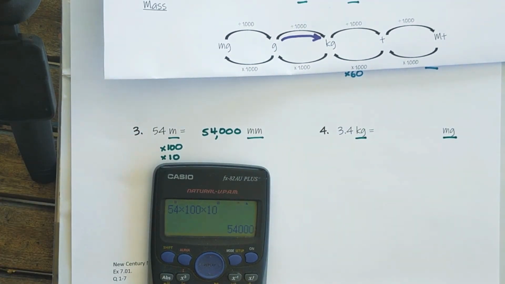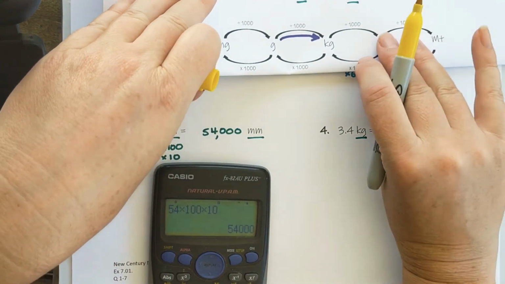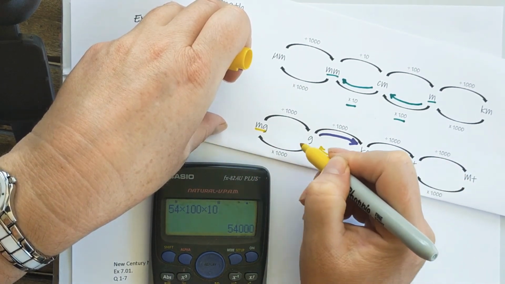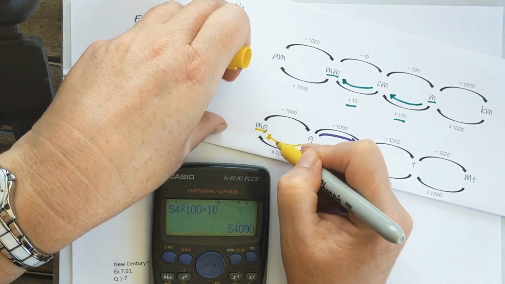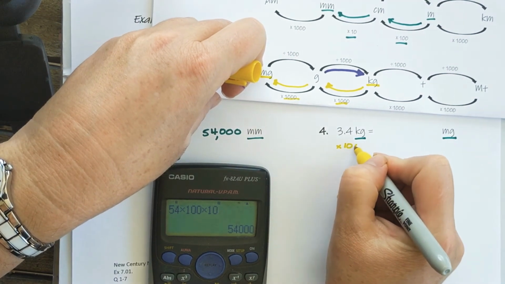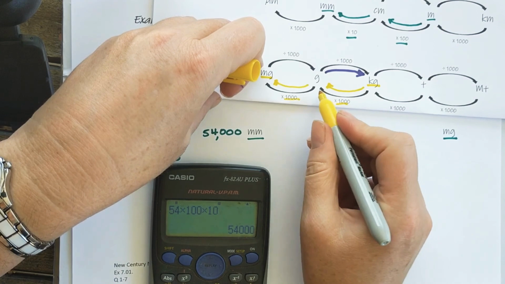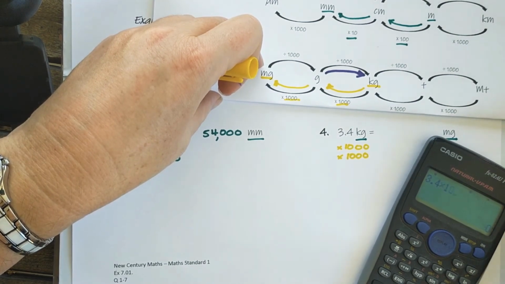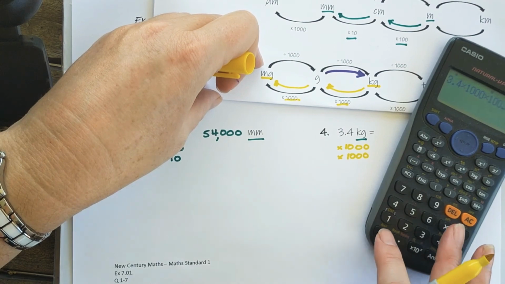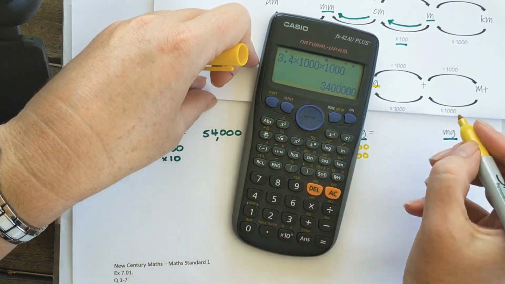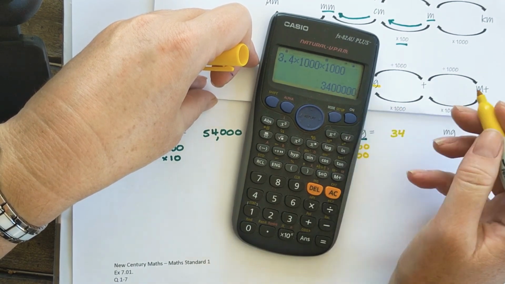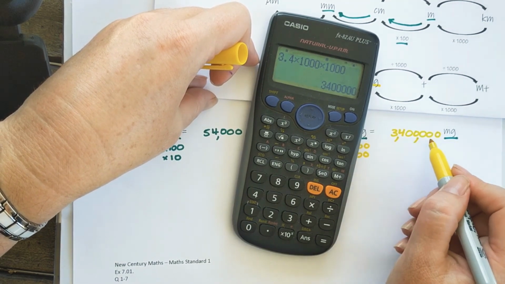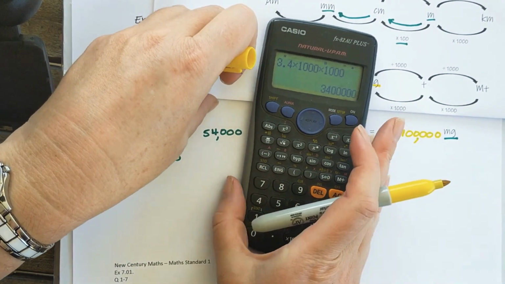Our final question says we need to change from kilograms to milligrams. So if we're going to change from kilograms to milligrams, we need to find our diagram again. Here's kilograms, here's milligrams. It says times 1,000, and then we've got to times 1,000 again. So we write that down. So there are our 2 steps. Then we type it in our calculator, and we're going to do 3.4 times 1,000 times 1,000 again. So that actually gives us 3,400,000 milligrams.